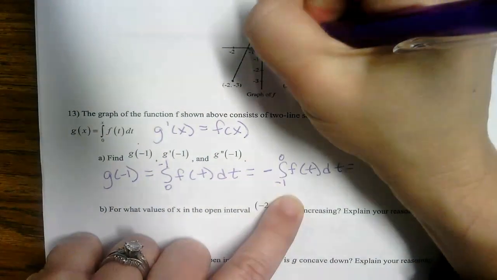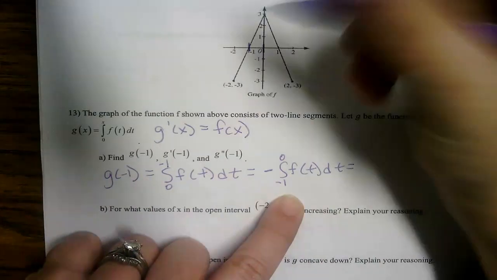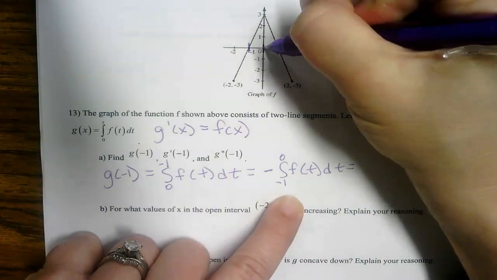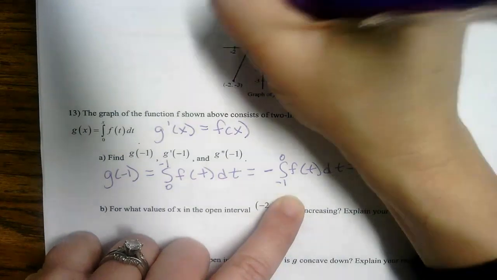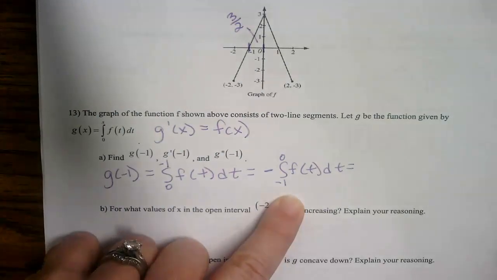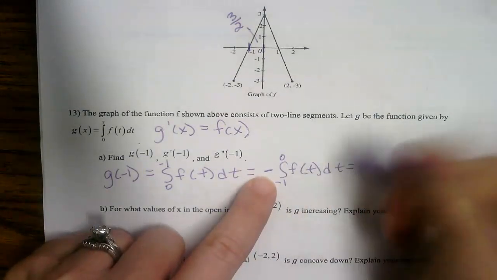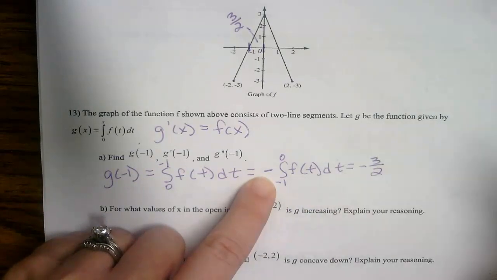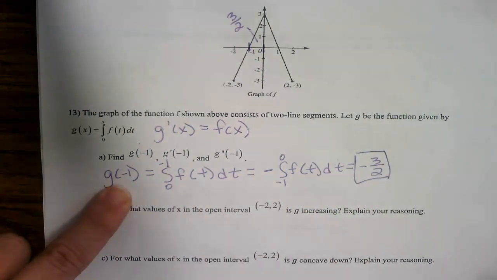Between -1 and 0, well, that's just the area of a triangle. So base is 1 times 3 divided by 2 is 3/2. So the area of this is 3/2 of that little triangle right there. So this part is 3/2, and then I don't want to forget that negative right there. So -3/2 is the value of g of -1.